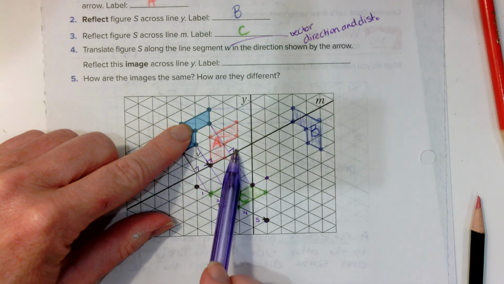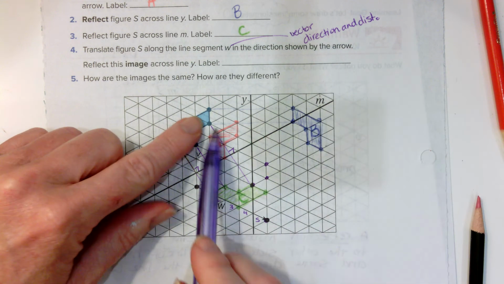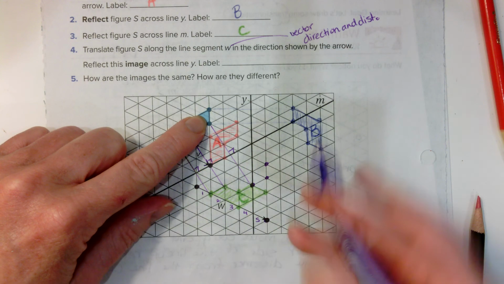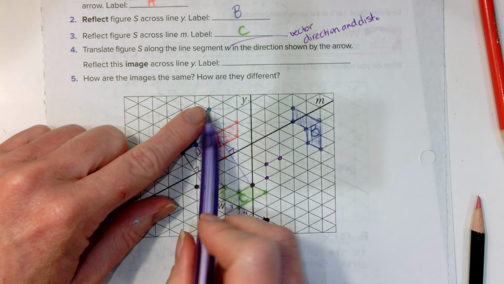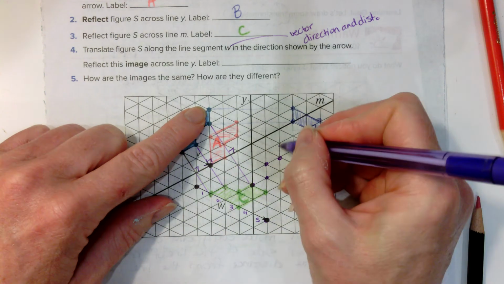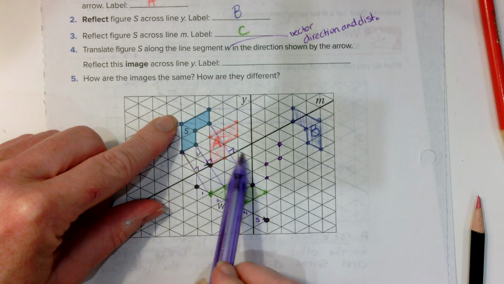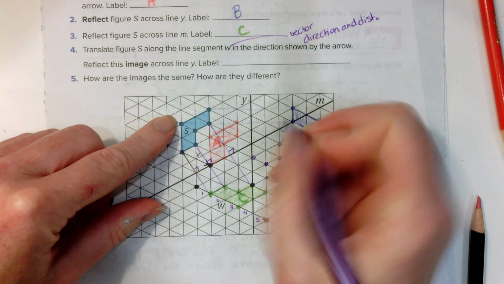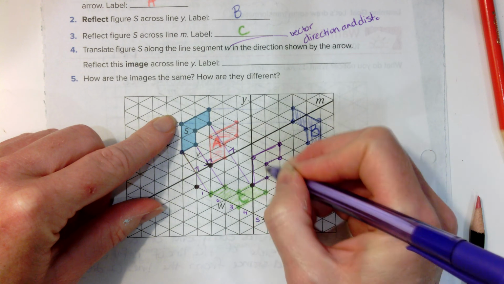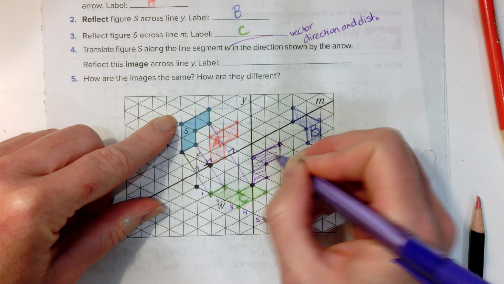And this one, and this one, and back here, each 1, 2, 3, 4, 5. Now when I connect my 6 dots, my 6 points, and I fill them in, we'll call this D.